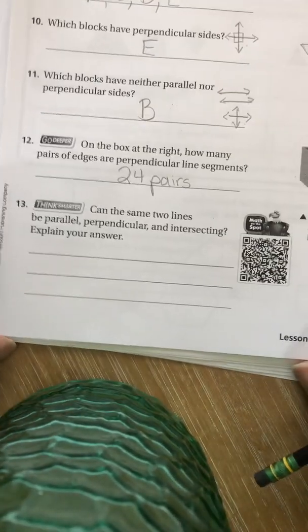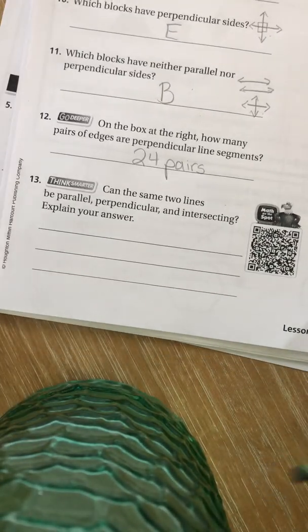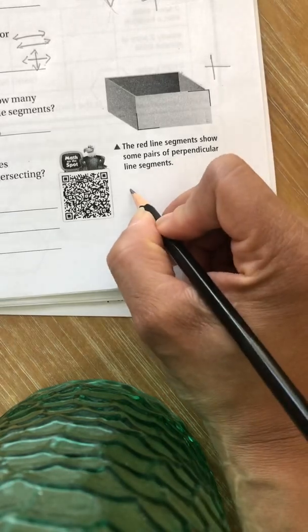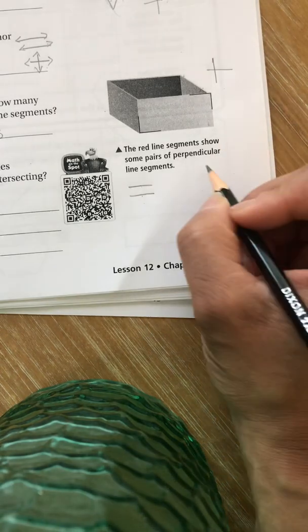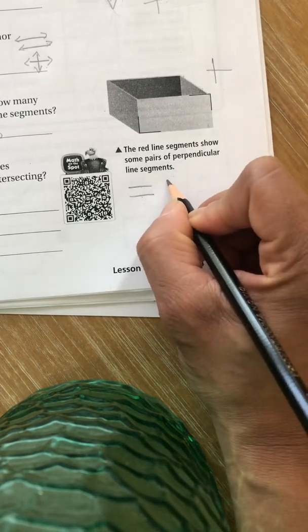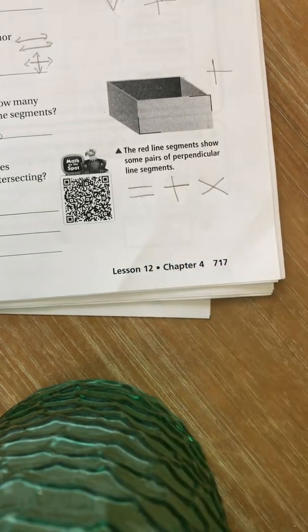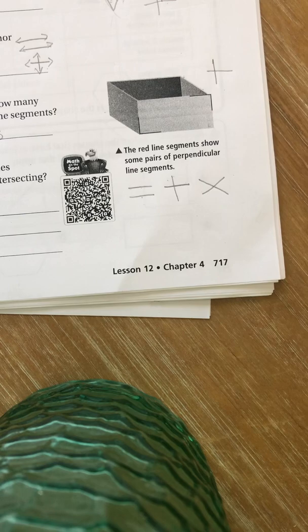Number 13, it says, can the same two lines be parallel, perpendicular, and intersecting? So they're saying, can the same two lines that you look at, can they be parallel, perpendicular, and intersecting? Well, if I use this little space here, again, this is parallel, never cross, never touch. They're at the same distance apart from each other. This is perpendicular. This is intersecting. So they're saying, can two lines be all three of those?